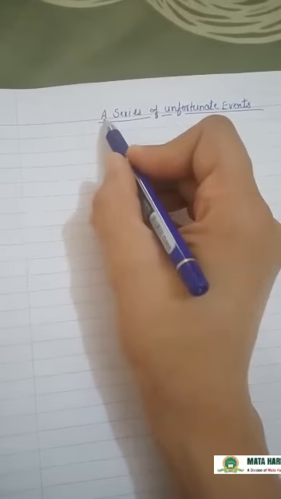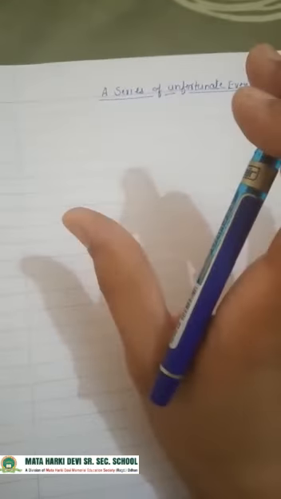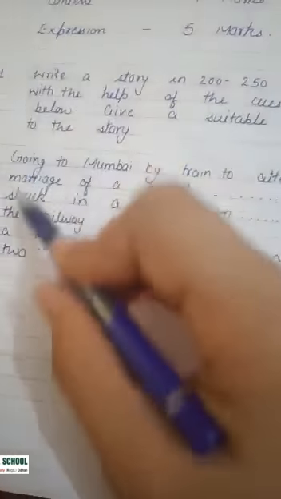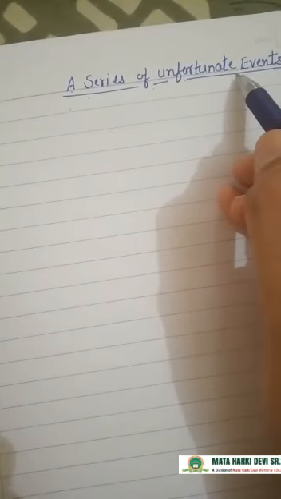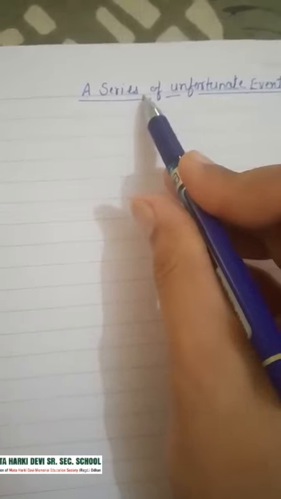To write a story, we have this blank page. In the center of the page, in the first line, we have to write a suitable theme according to the story. According to this question, I write this theme: a series of unfortunate events, and underline this theme or title by pen or pencil.